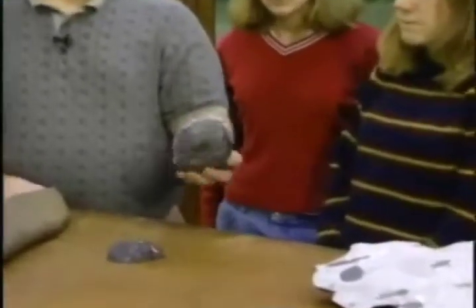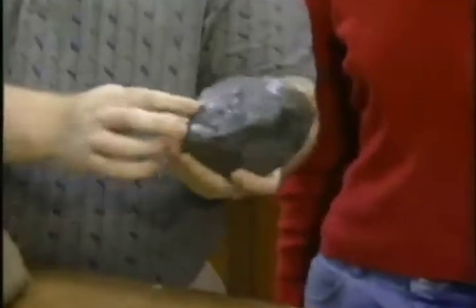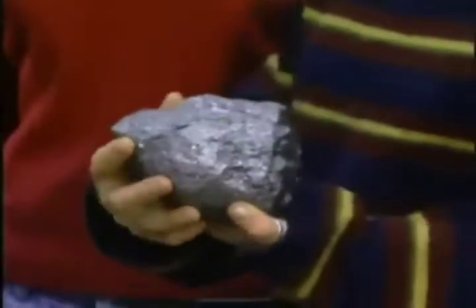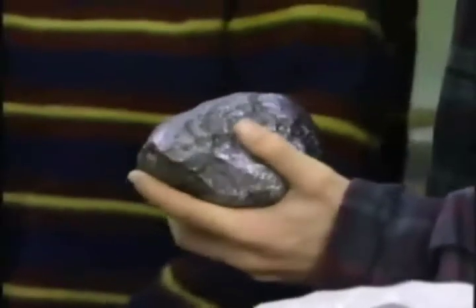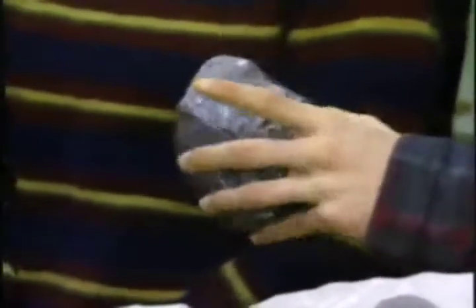This came in a couple of weeks ago. It's kind of shiny and silvery, and someone thought this was a meteorite. What do you think of that rock, Joe? Kind of heavy. Yeah. What do you think, Aaron? Is it as heavy as the iron meteorites we've gotten? Not really, no. It's kind of heavy, but not that heavy.